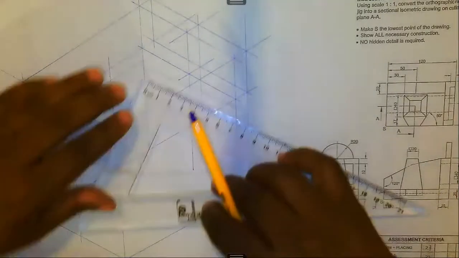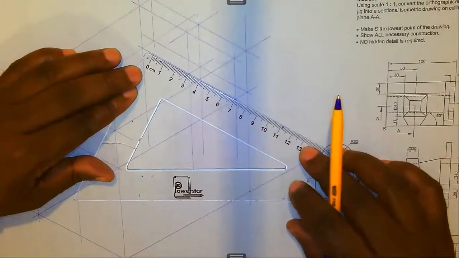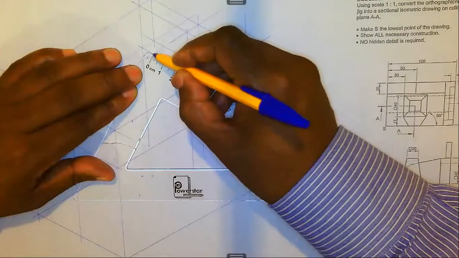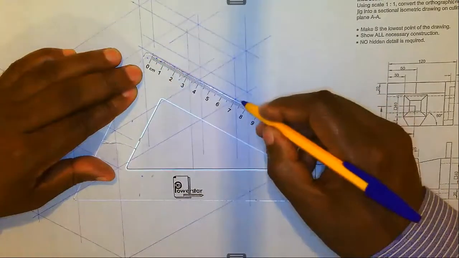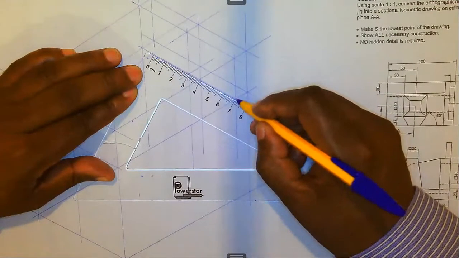Right, then we need 30, which is there already, from here to there. Right, and we need also from here to there 30.